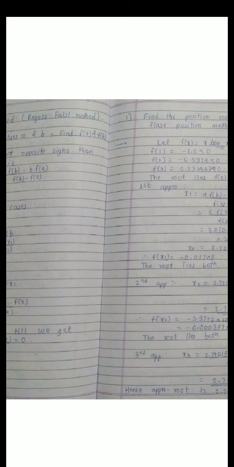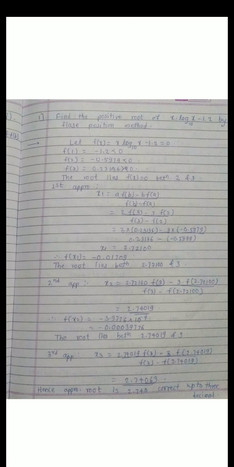Find the positive root of x into log x to the base 10 minus 1.2 by the false position method or regula falsi method. There are two names for this method: false position method, or it is also called regula falsi method. Here f of x is equal to x into log x to the base 10 minus 1.2 is equal to 0. If we replace x is equal to 1 here, we get 1 into log 1 to the base 10 minus 1.2. Log 1 is 0, therefore only minus 1.2 remains. And f of 2, after the calculation, we get minus 0.5979, which is also negative, therefore they are not of opposite signs. Therefore again we have to choose 3.